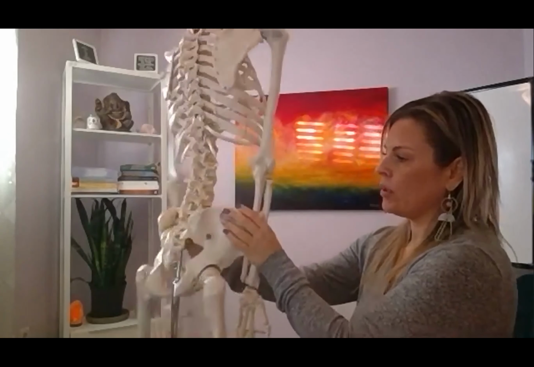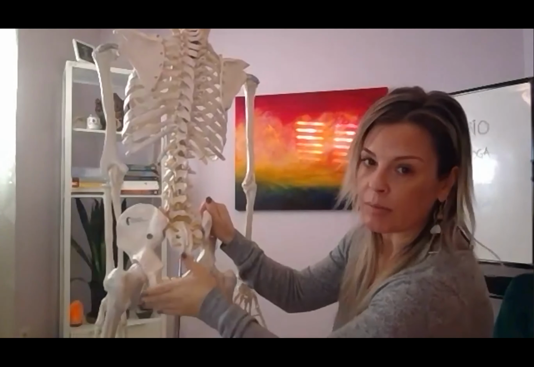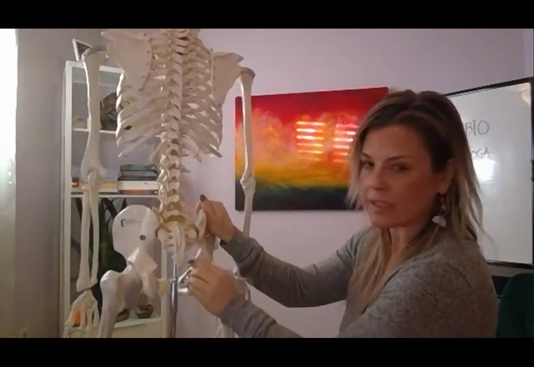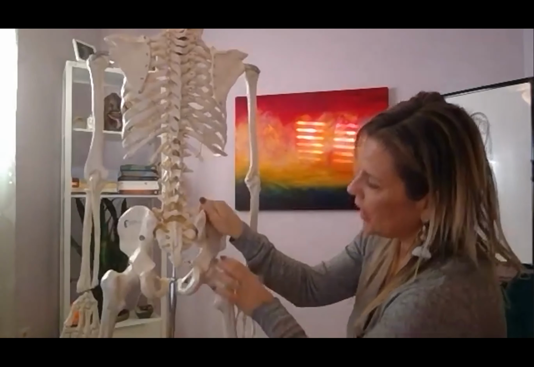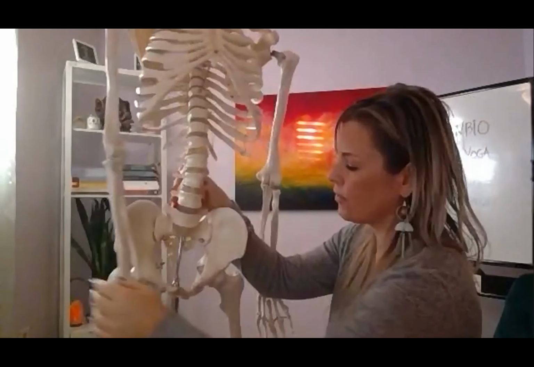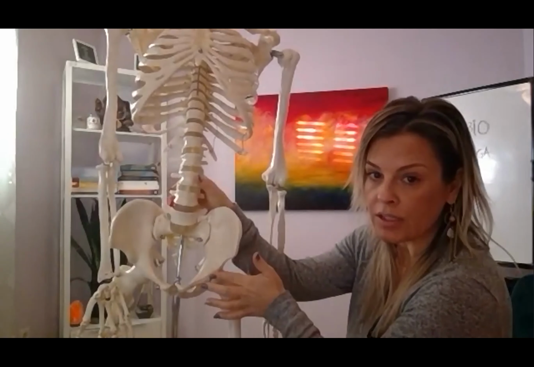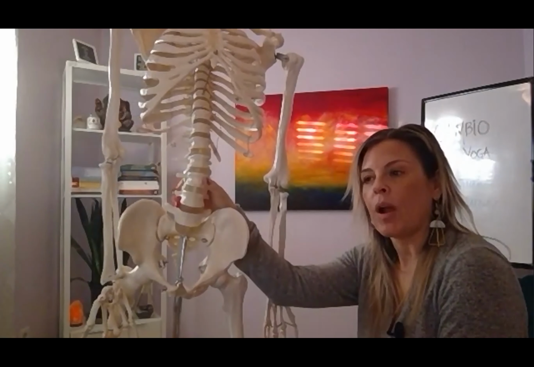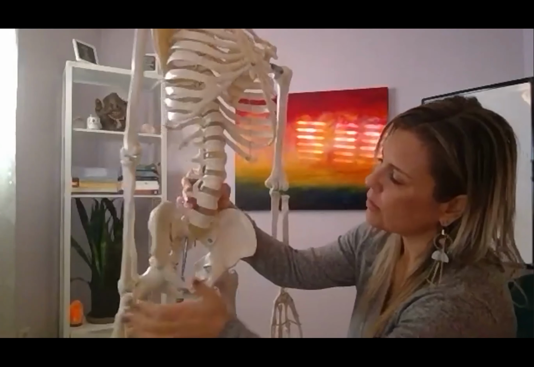And then we want to look at the ischium. So that is this back portion here. So this round portion you can kind of see at this angle here, this lower portion. And then the front, you come back to the front, and then this section of bone here is called the pubis bone.